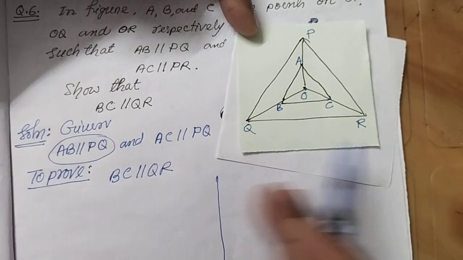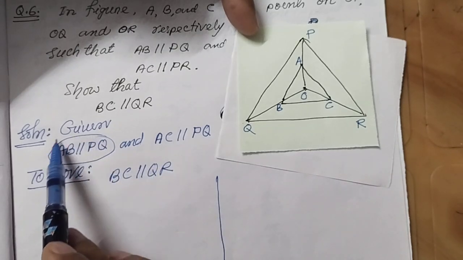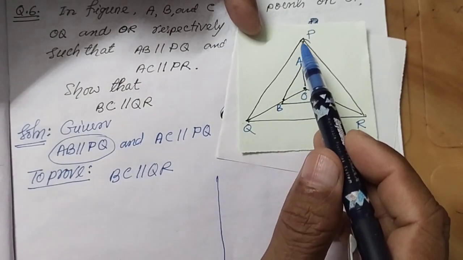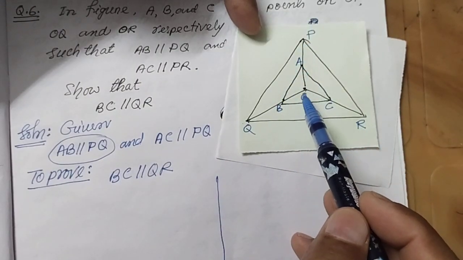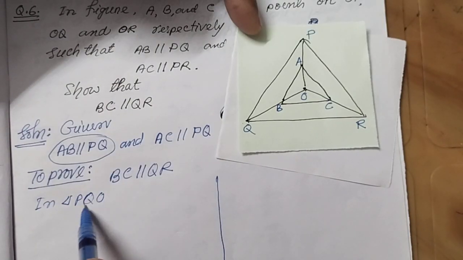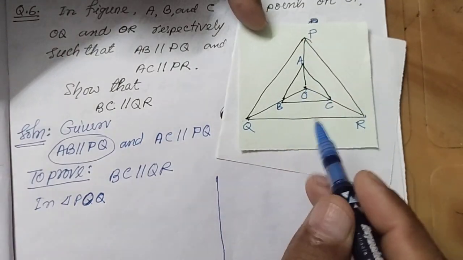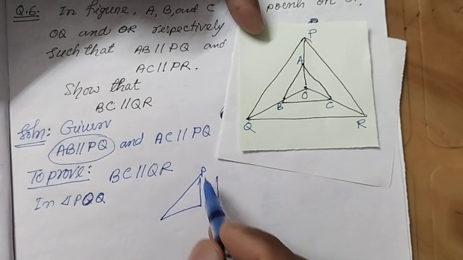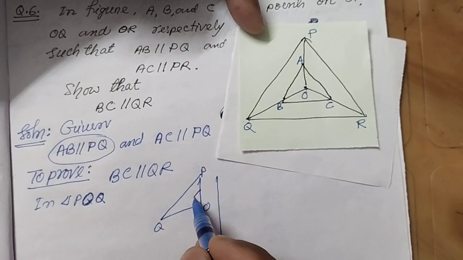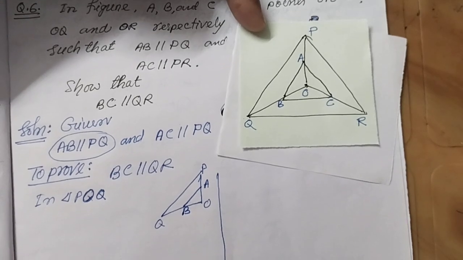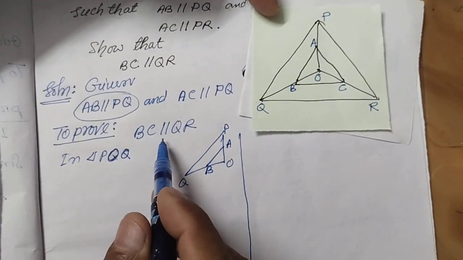So from this diagram we will take out the part. For this first condition, it is AB parallel PQ, so we will take out this triangle OPQ. So we will mention here in triangle OPQ. We'll take out, I'm drawing it here separately again, OPQ, in which this AB is given parallel to PQ.